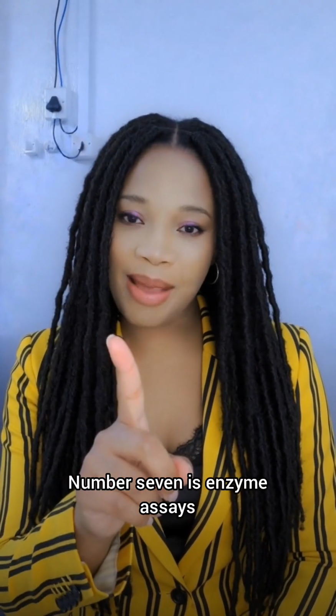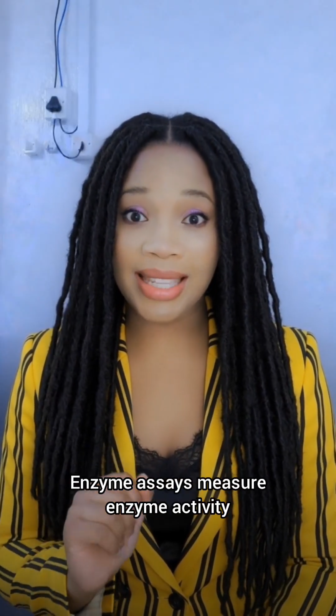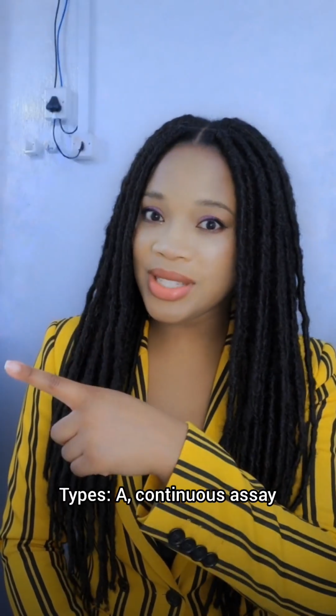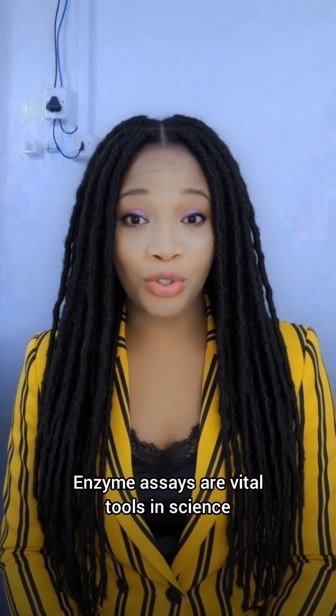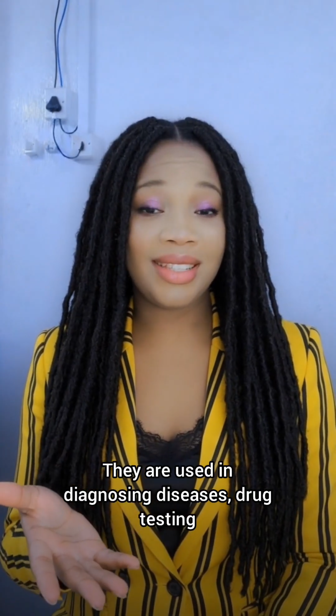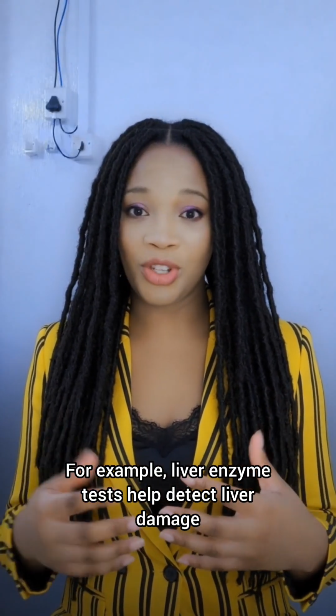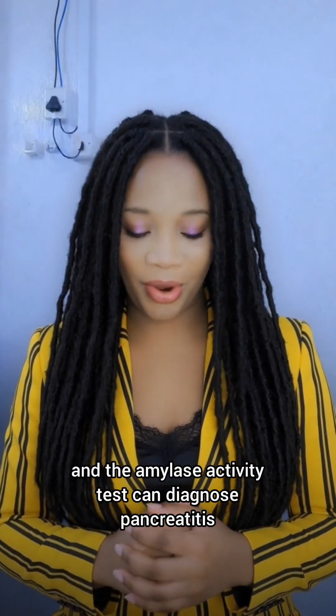Number 7 is enzyme assays. Enzyme assays measure enzyme activity. Types: A. Continuous assay, where the reaction is monitored continuously. B. Discontinuous assay. Enzyme assays are vital tools in science. They are used in diagnosing diseases, drug testing, and metabolic studies. For example, liver enzyme tests help detect liver damage, and the amylase activity test can diagnose pancreatitis.